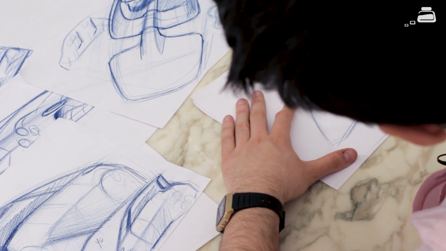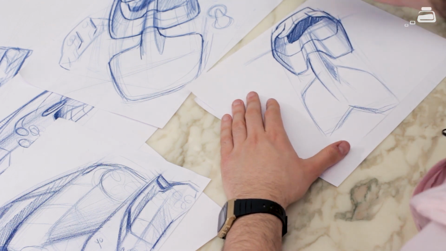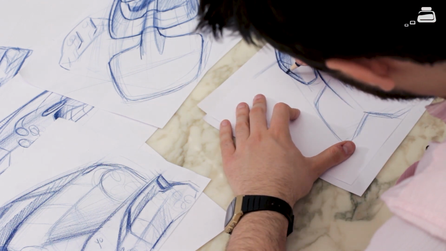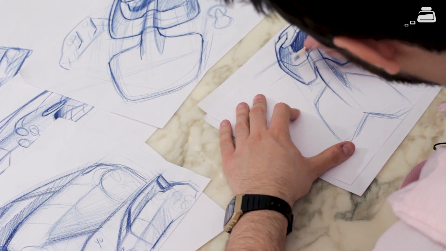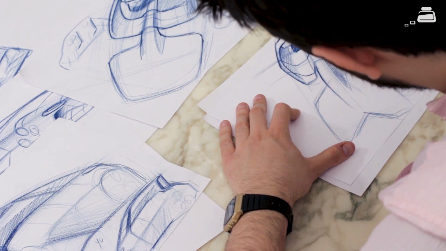in the same axis. So when you do the sections, it's important that every section has to stay on the same axis. So something like this.